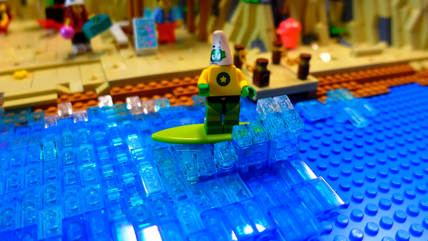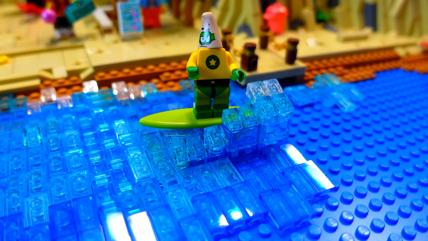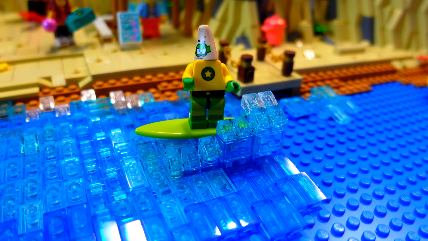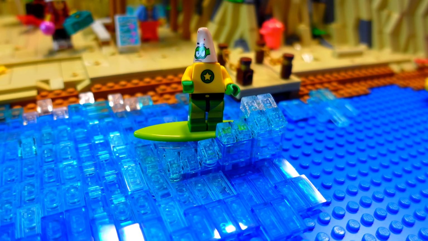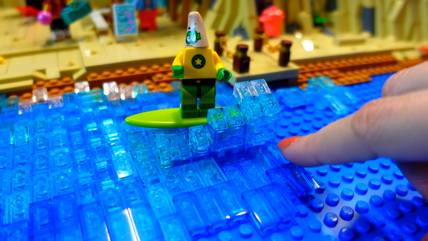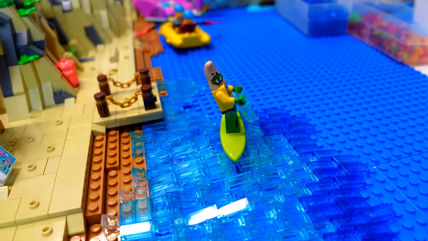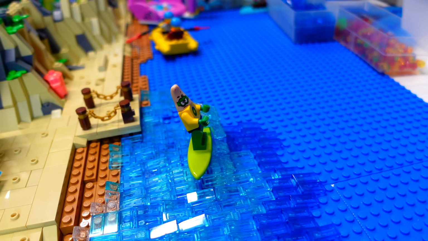I also mentioned that I updated Patrick's wave here for surfing, and I'm still not thrilled with it, so I'll have to look up some other designs on waves and how to build them out of Lego, but for now this is a pretty decent start. I did try a combination of dark blue, lighter blue, and then clear on top, but I still feel like it's lacking just a bit. Maybe it needs to be bigger, I'm not really sure.